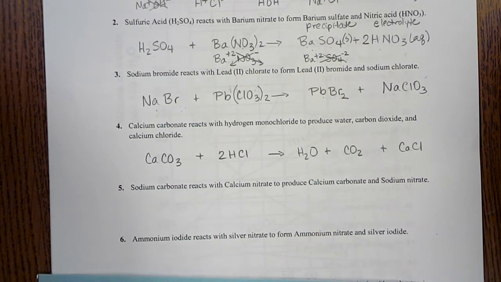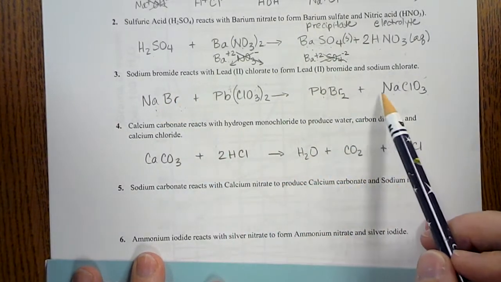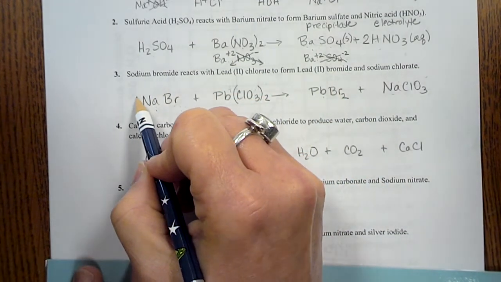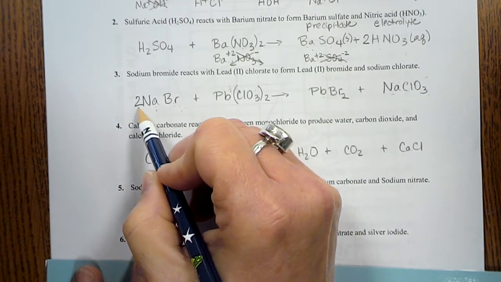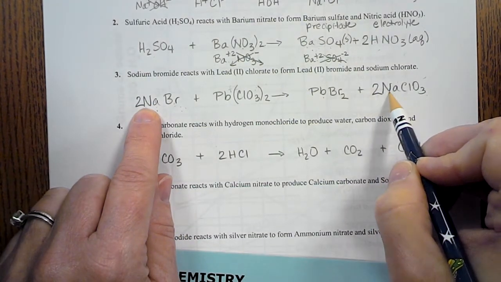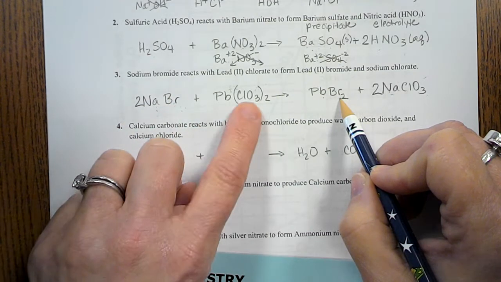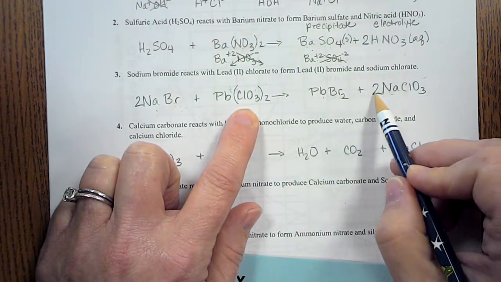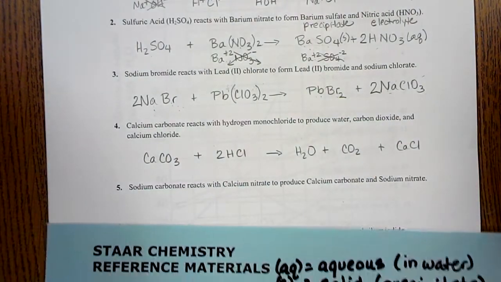All right, so now let's balance the whole reaction. I have 1 sodium here, 1 sodium here. That's nice. But I have one bromine here and 2 bromines. So to balance this, I have to put a 2 in front of this to get 2 bromines, which means that I've just messed up my sodium. So I got to go back and fix my sodium on this side. So now my sodium on the left and the right, there's 2. There are 2 bromines on the left and the right. 1 lead on the left, 1 lead on the right. 2 chlorates on the left, 2 chlorates on the right. So I'm balanced. Now let's look at our solubility real quick.